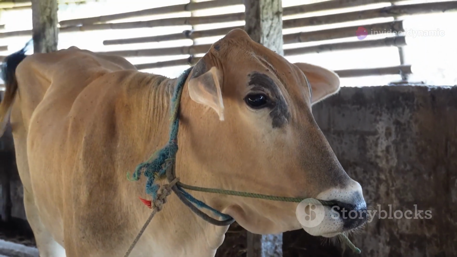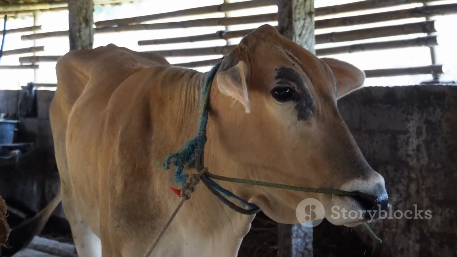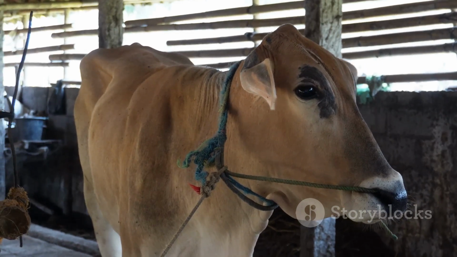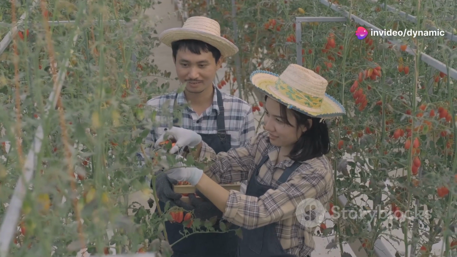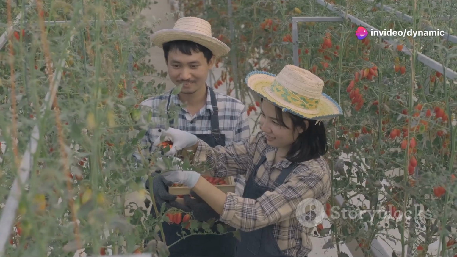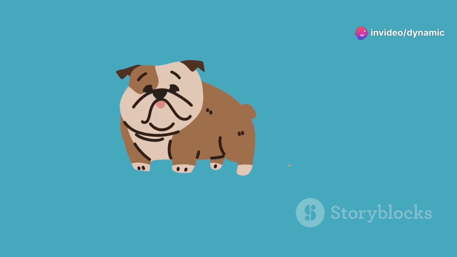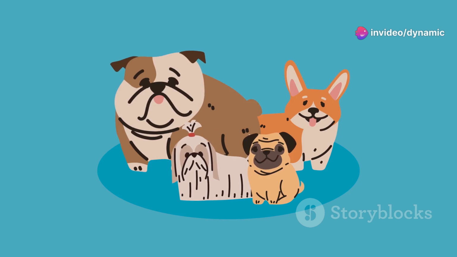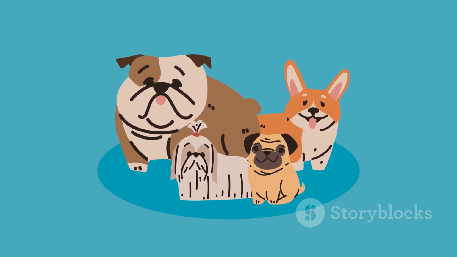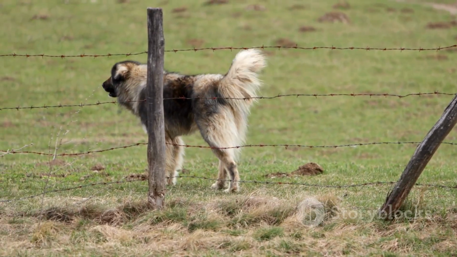Artificial selection has been practiced for thousands of years, particularly in agriculture and animal breeding. Humans selectively breed plants and animals for desired traits, such as larger fruits, higher milk production, or specific coat colors. This process involves choosing individuals with the desired traits to reproduce, thereby increasing the frequency of those traits in the population. An example of artificial selection is the domestication of dogs, where humans have bred different breeds for specific purposes such as hunting, herding, or companionship.